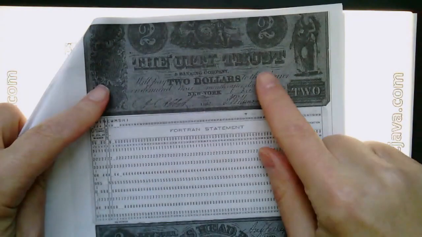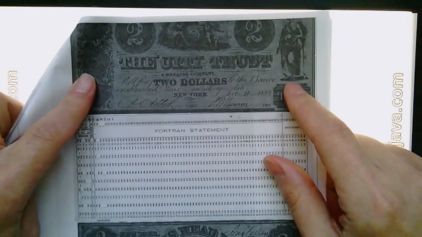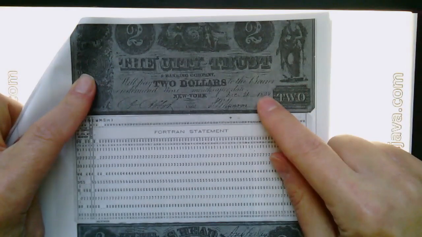So here's an interesting thing. You're gonna love this. This is what a dollar looks like from the 1860s. This is $1839.